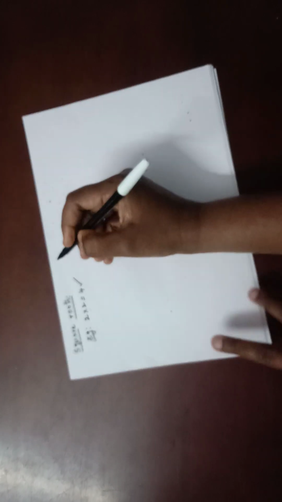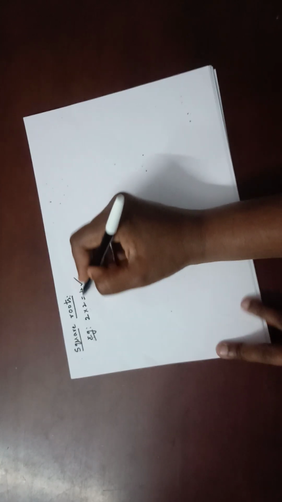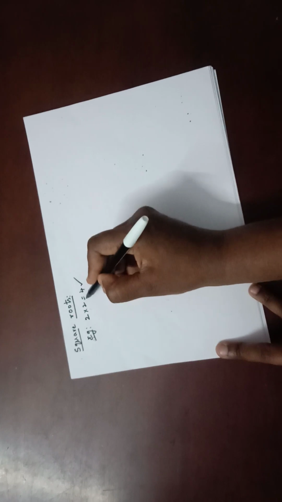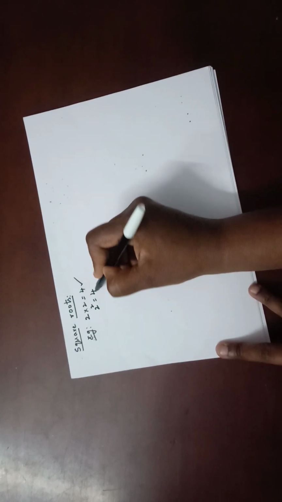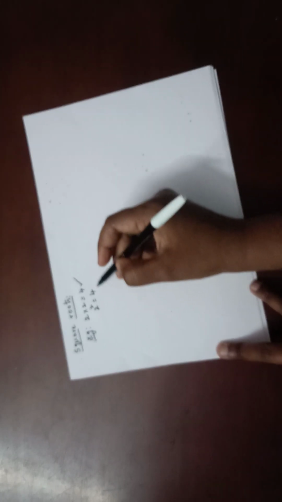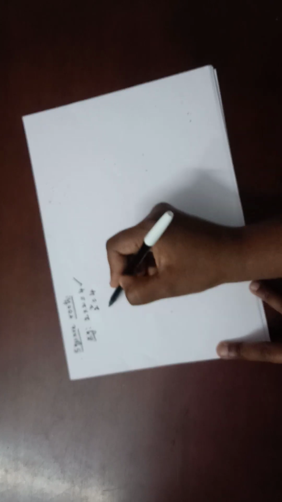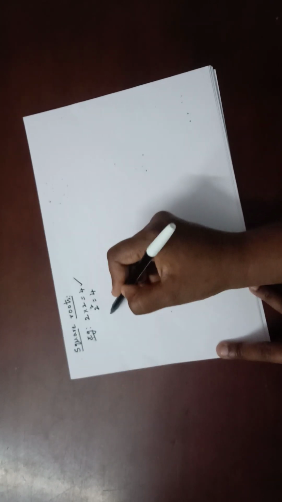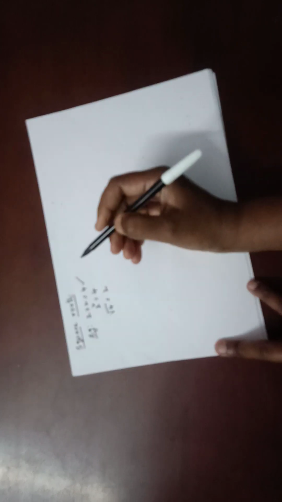So 4 is the square. 2 into 2 is 4, means 2 square value is 4. So square root of 4, if you take it, you get the value 2.